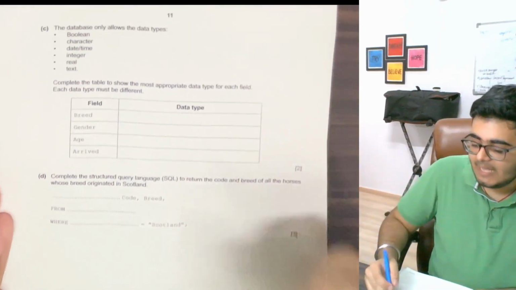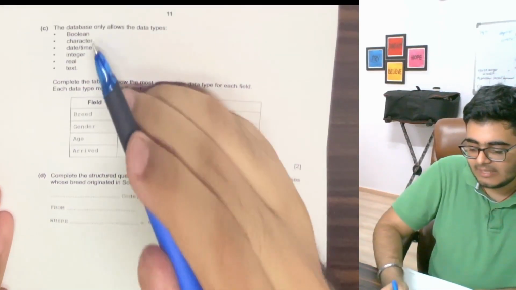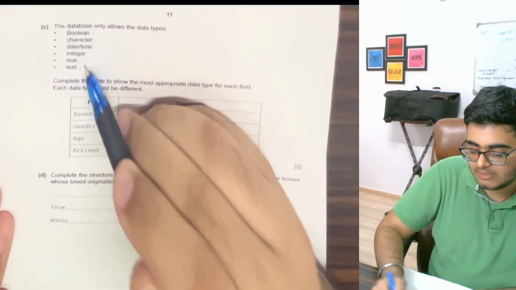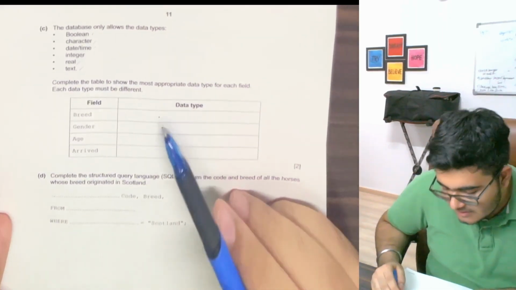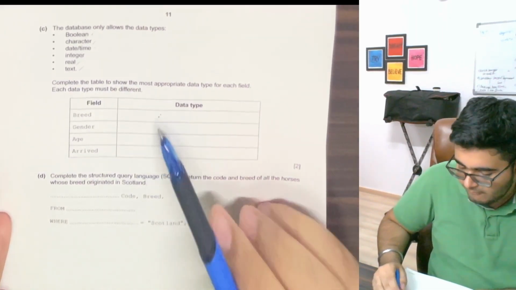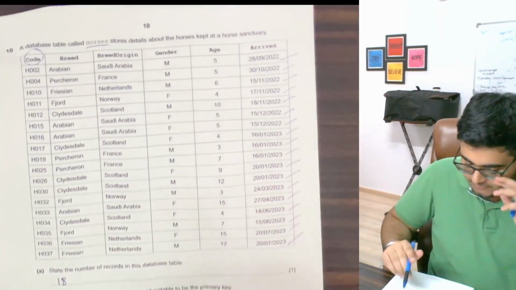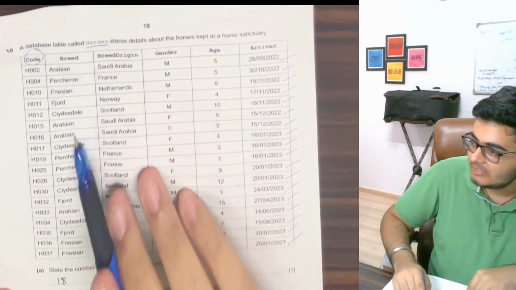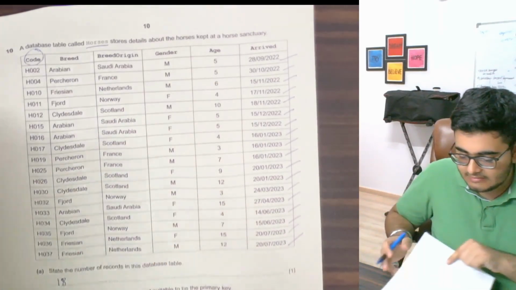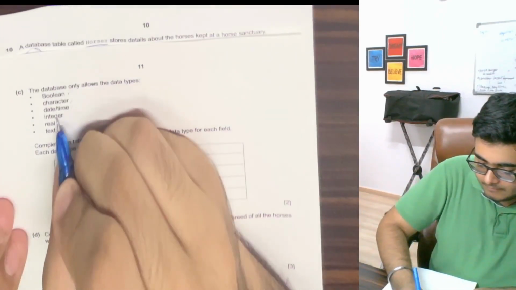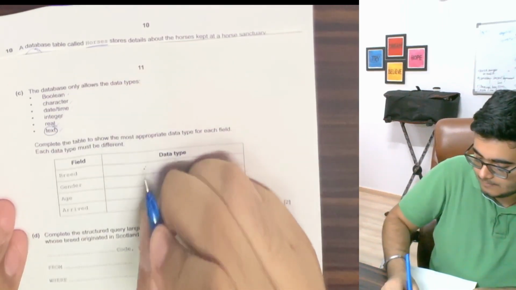Moving on to the next set of questions, where they ask us to state the appropriate data type. They have given the data types. They don't usually always do that, right? We need to state which field is of which data type. So let's see breed. If you see from the table, breed is just simple text. So breed's data type will be text.